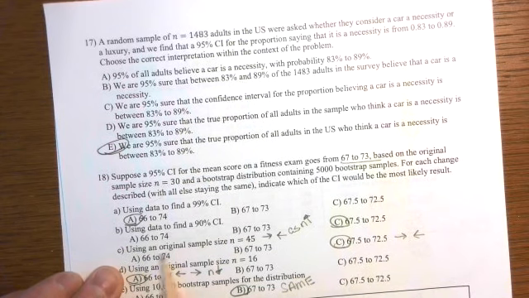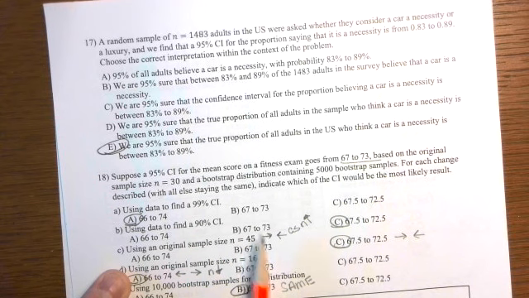Letter C, using the original sample size of n equals 45. So what did we do? We took n equals 30 and we increased it to n equals 45. What does that do? It makes the interval smaller. This is the only one that comes inward. n makes it come inward.